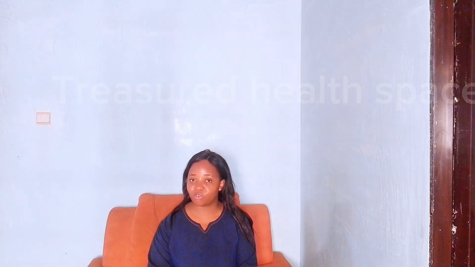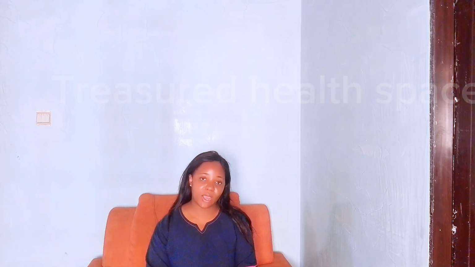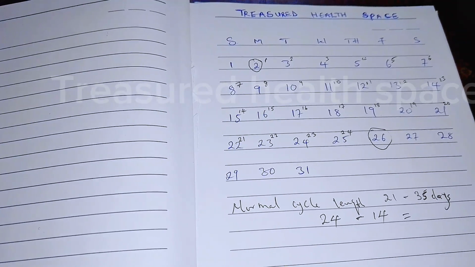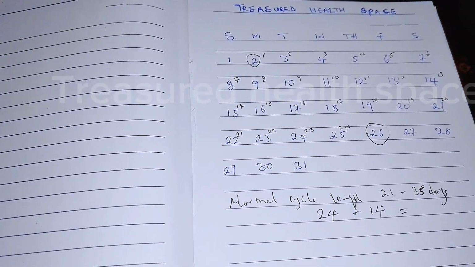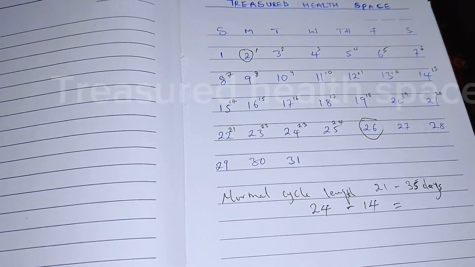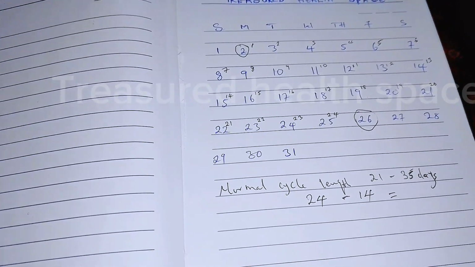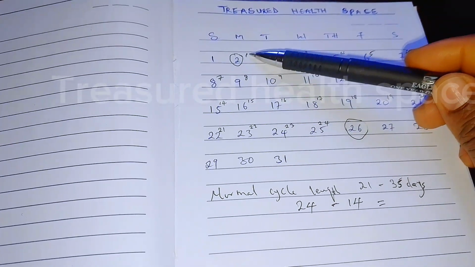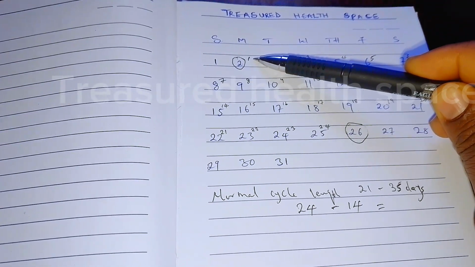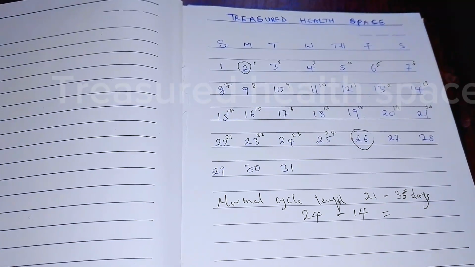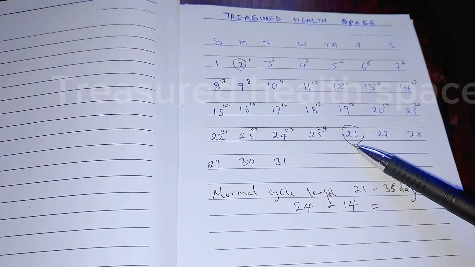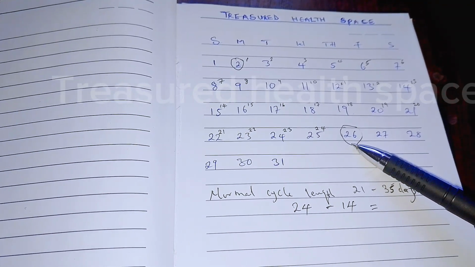So I'm going to be illustrating it using a calendar. So watch and make sure you jot something down. So guys, I'll be teaching you how to calculate your menstrual cycle length using this calendar. So let's assume that this person saw her period on the 2nd of this month. Second will be the day 1 of her period, that is written in black. And then another period came on the 26th of this month. 26th will be the day 1 of another cycle.